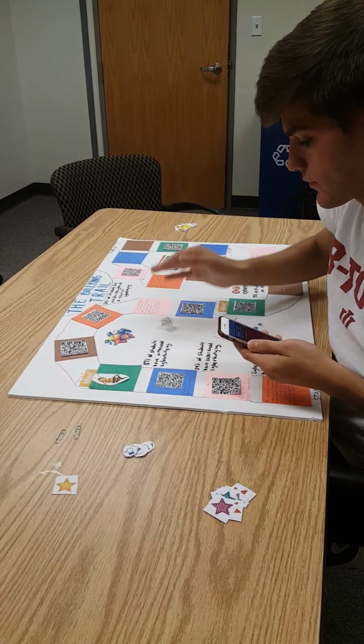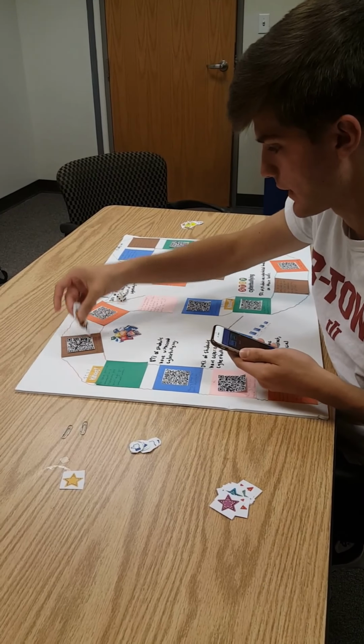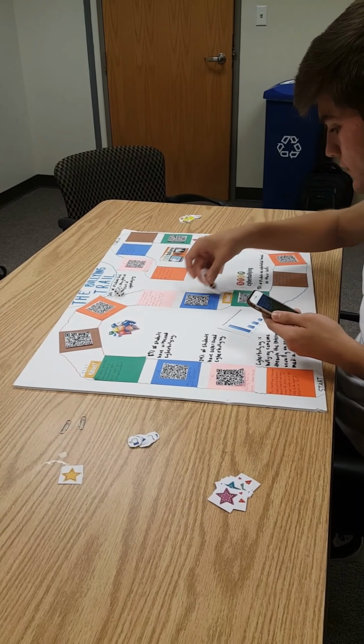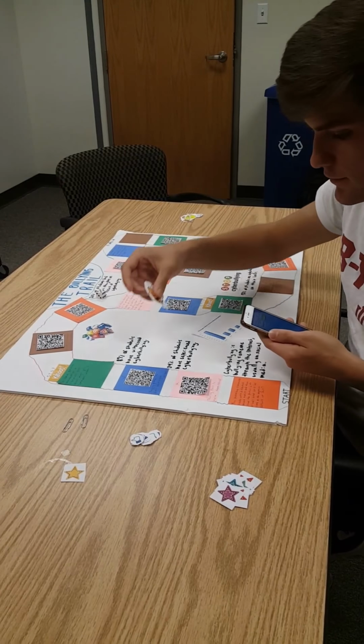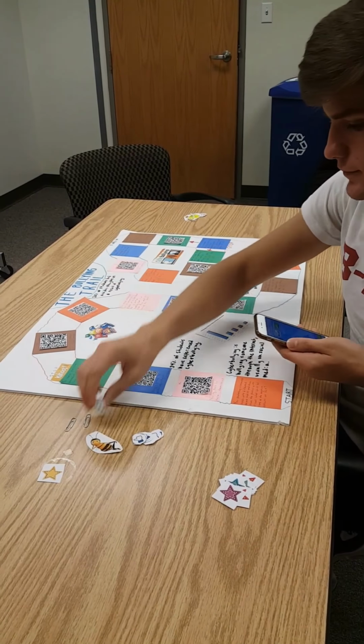If it is a square with a QR code, you scan the QR code and you read the article or watch the video linked within the QR code. Upon doing this, you will read about each scenario.